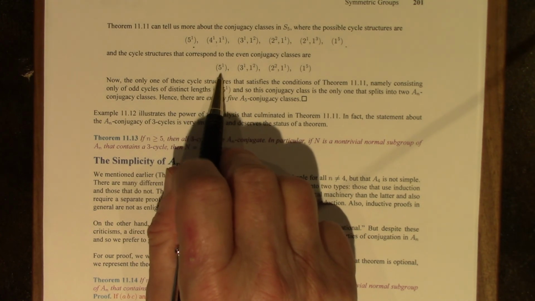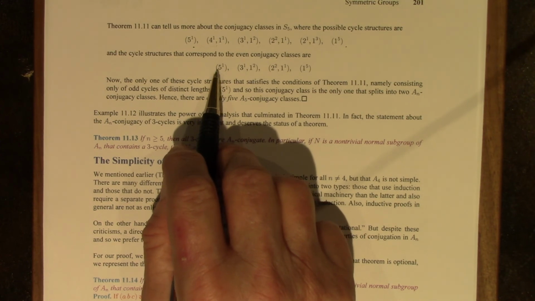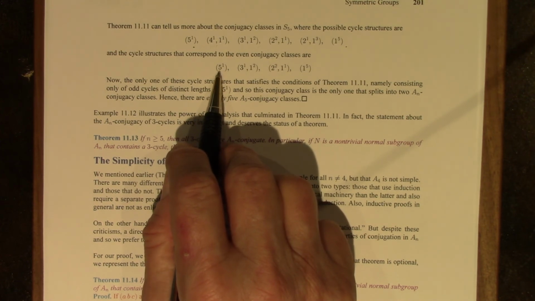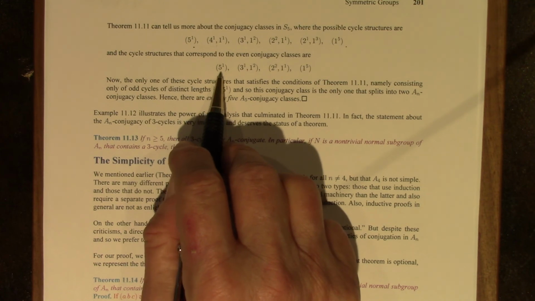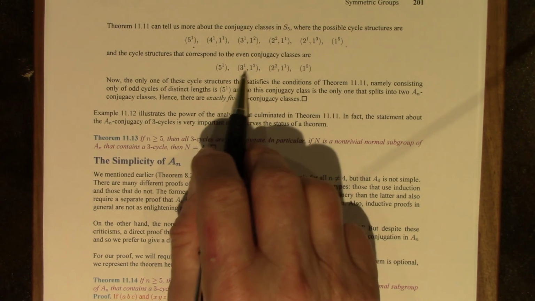And that's this first one. Odd cycle length, all cycle lengths are different. This consists of odd cycles of different lengths. Only one cycle, length 5. Here we have 2 cycles of length 1, even though both odd.